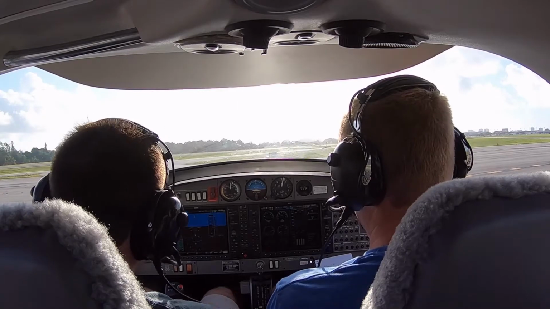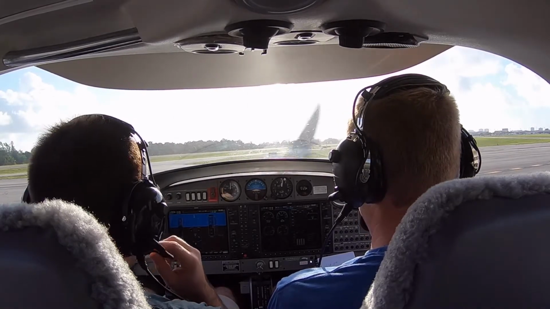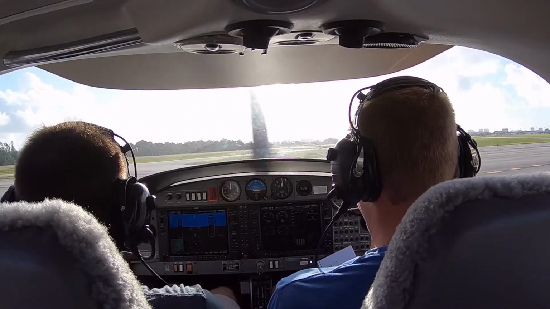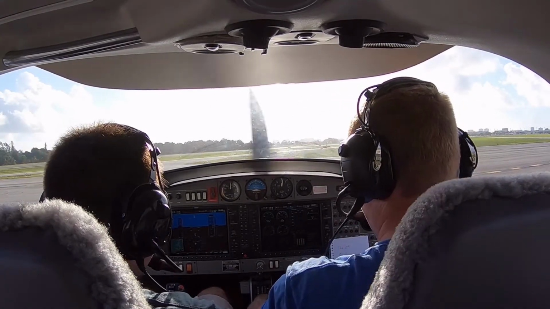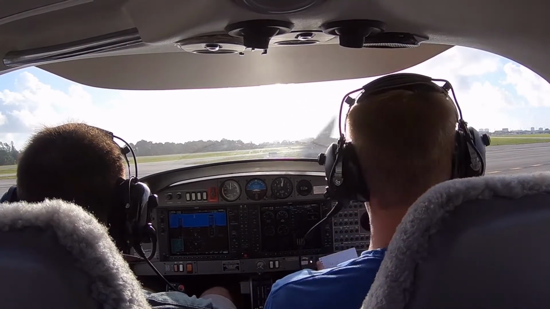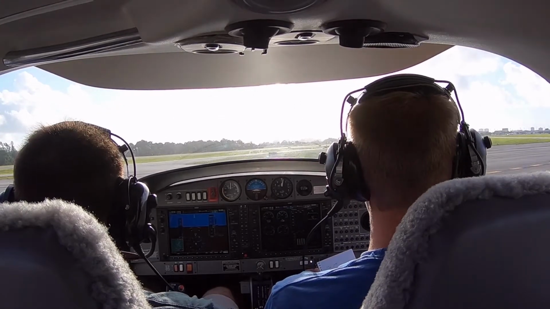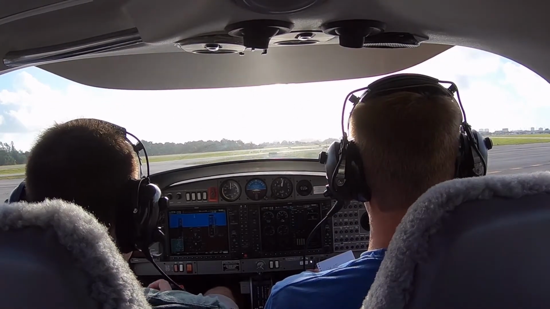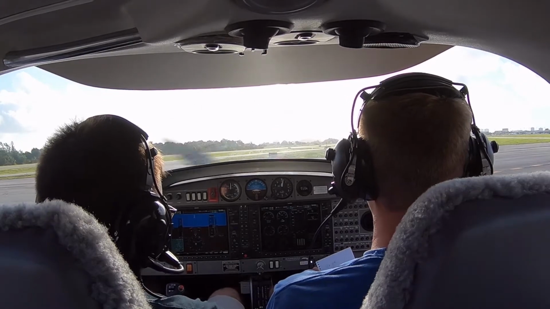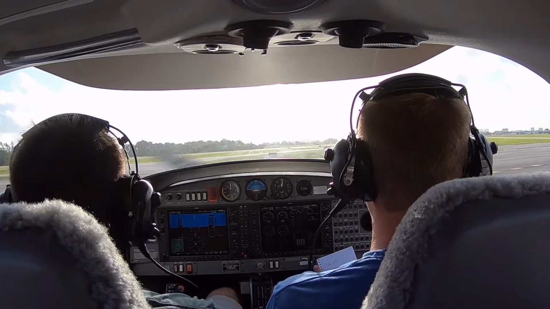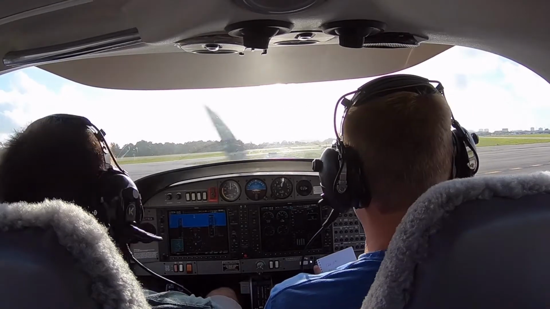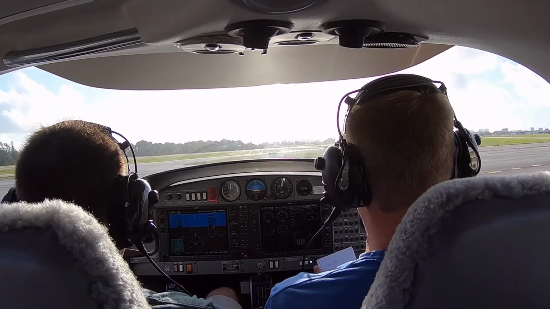On the ground, 9 Charlie Alpha, run up complete at runway 15. Senior 127 Tango X-ray, Pompano Tower. Enter right downwind runway 15. This is 5280 Delta, contact climb departure.